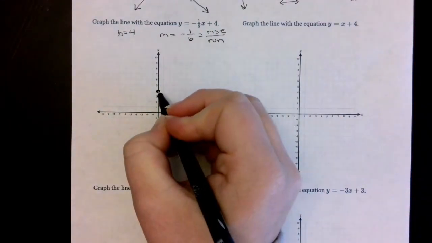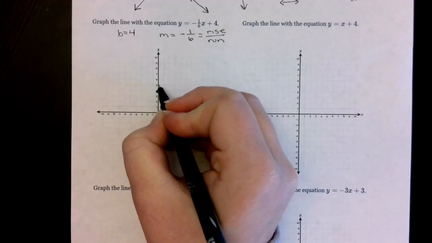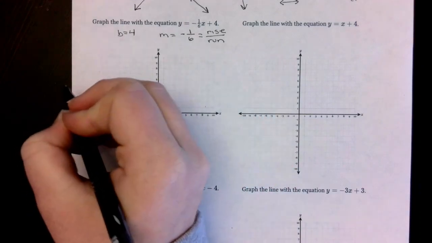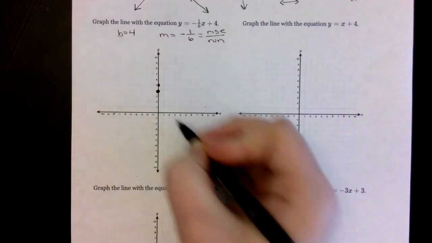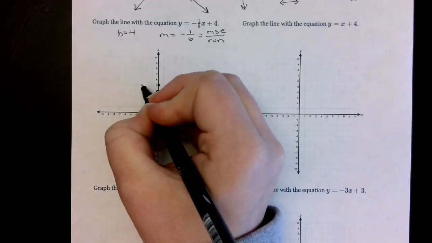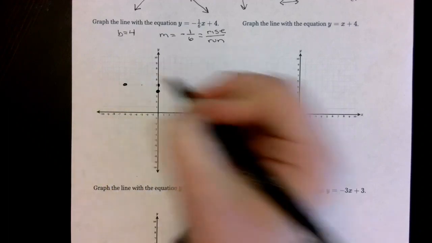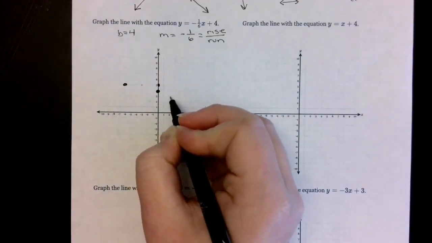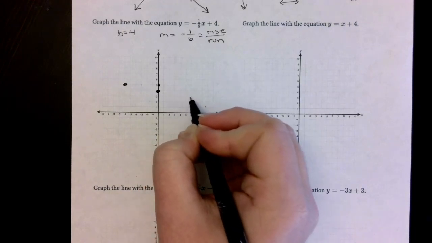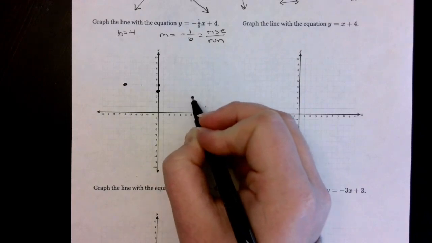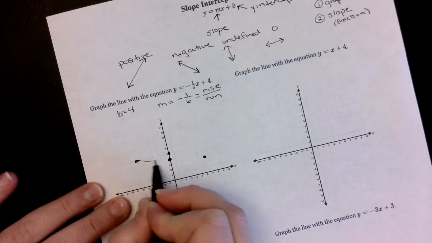So I'm going to rise 1 and run 6, but because my slope is negative, I need to go to the left because I want the line to be going downwards. So I can rise 1, run 1, 2, 3, 4, 5, 6. I can also go down 1 and run this way. 1, 2, 3, 4, 5, 6. And graph my line.